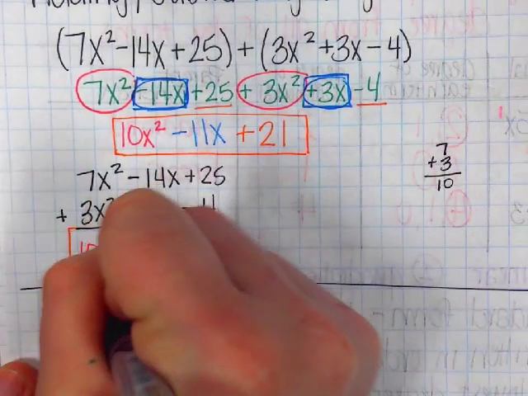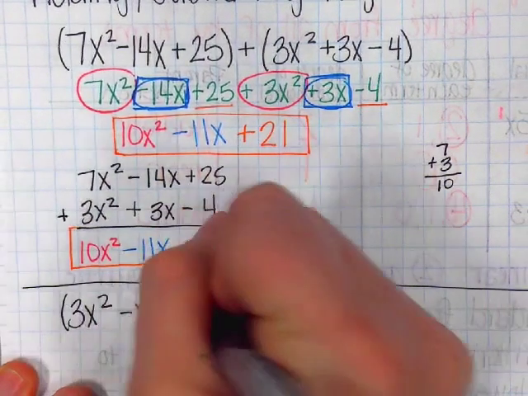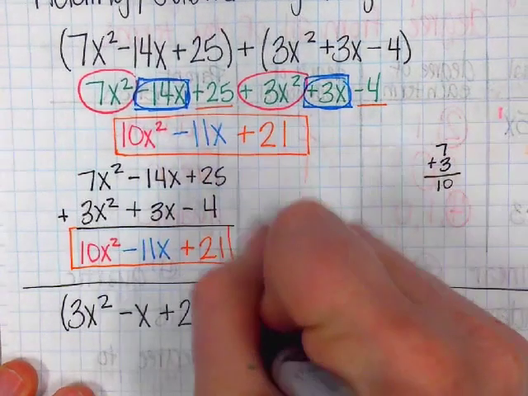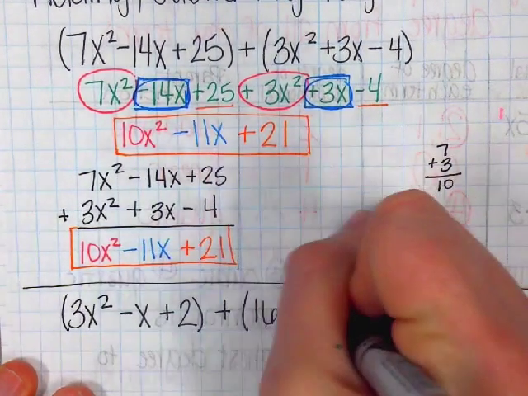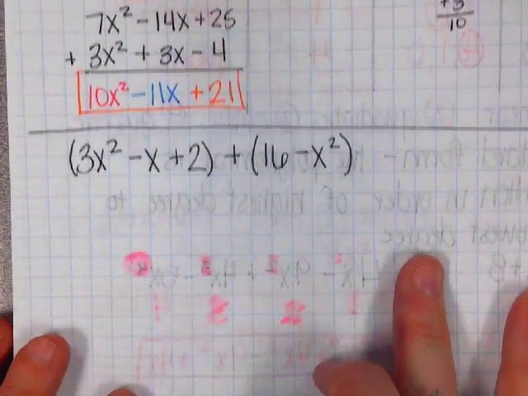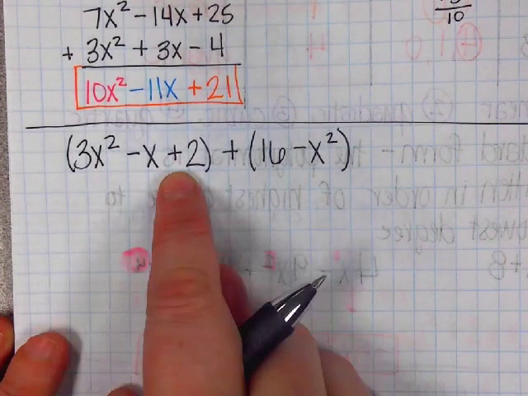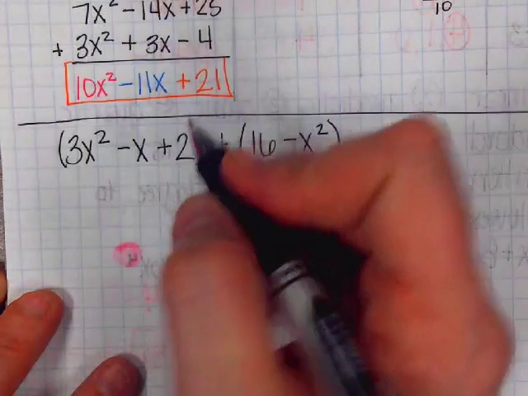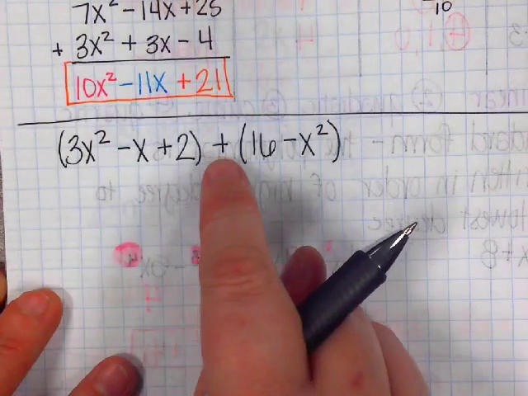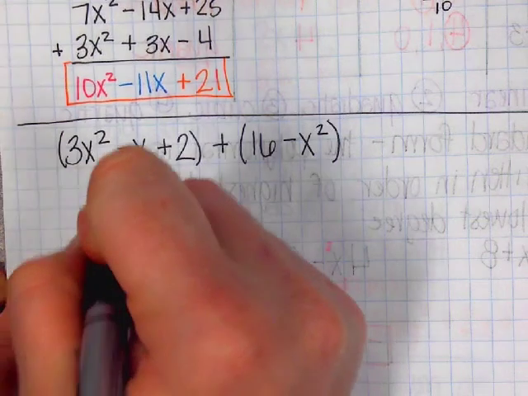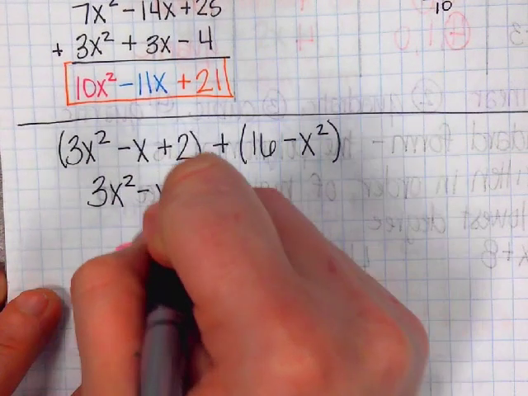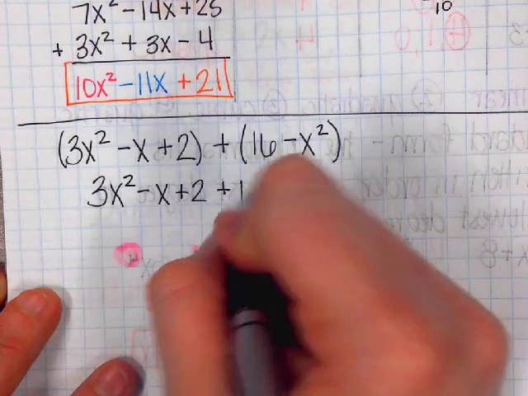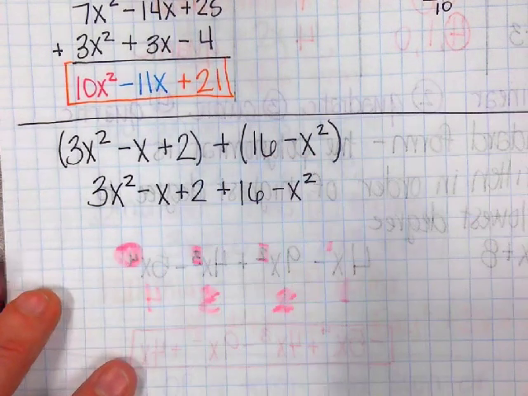So if I have 3x squared minus x plus 2, plus 16 minus x squared. So 3x squared minus x plus 2 and plus 16 minus x squared. I'm going to do it this way first, in the line first, and then I'll do it on top of each other. So since there's nothing to distribute and since it's an addition sign, I can just write it out. So 3x squared minus x plus 2 plus 16 minus x squared.